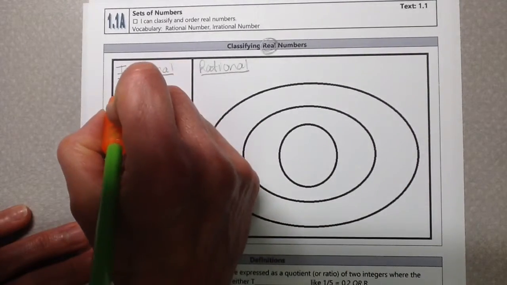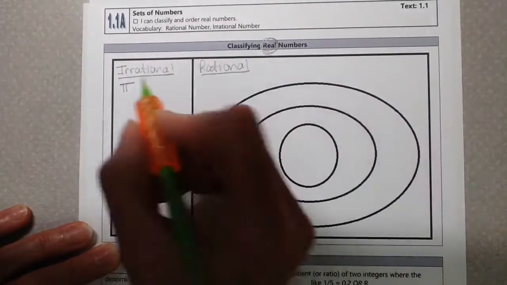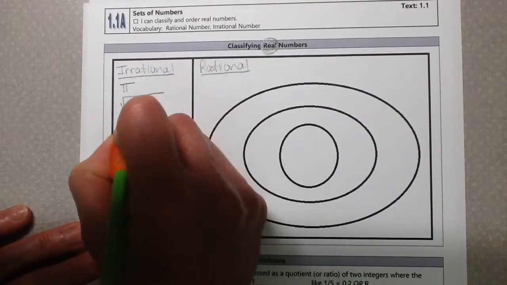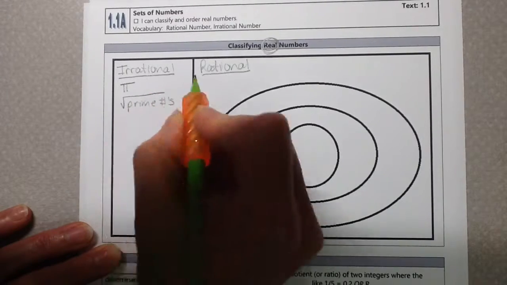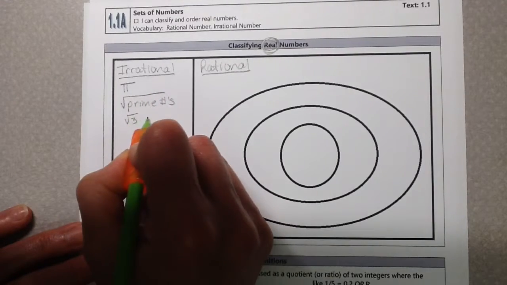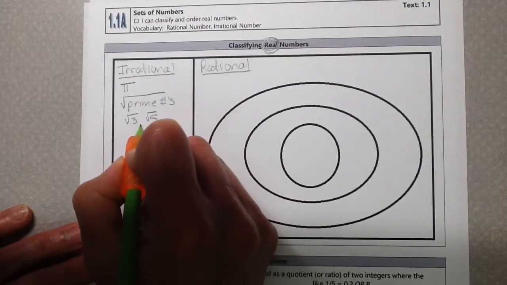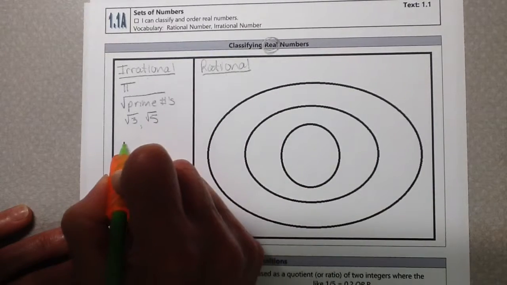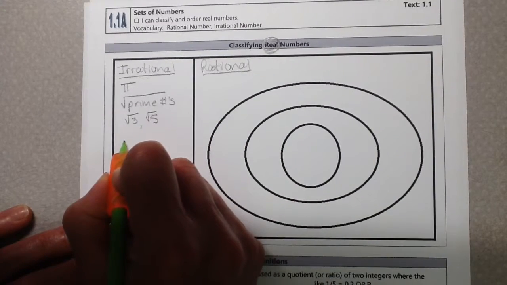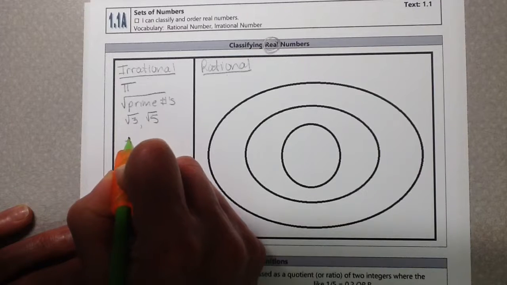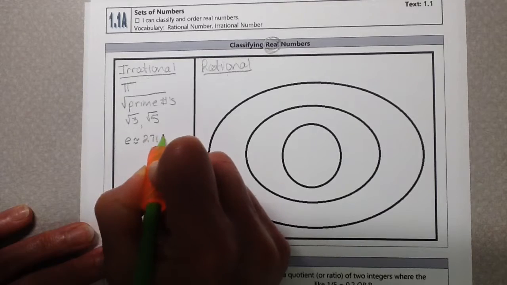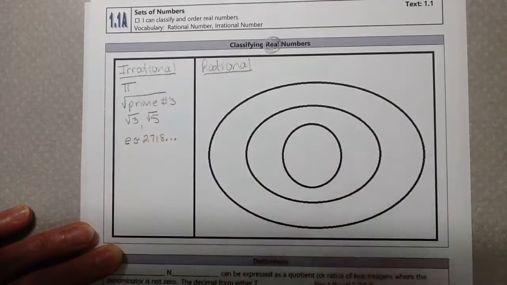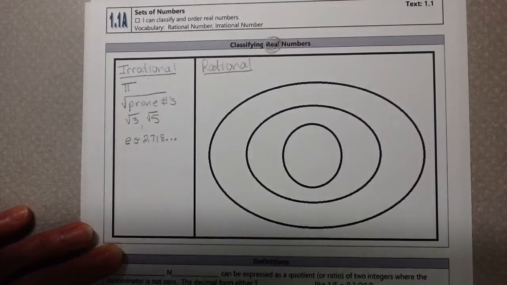The most common irrational number is pi. You can take the square root of prime numbers. So for example, square root of 3, square root of 5, and so on. There is another irrational number that we'll use when we get to chapter 7, and it's represented by e, and it is 2.718, and then it just goes on with no repeating pattern.